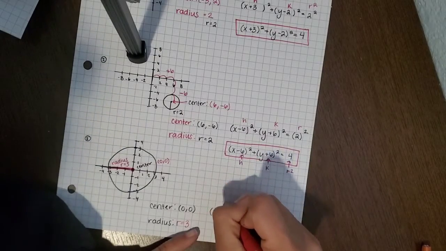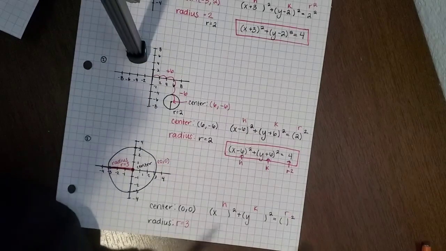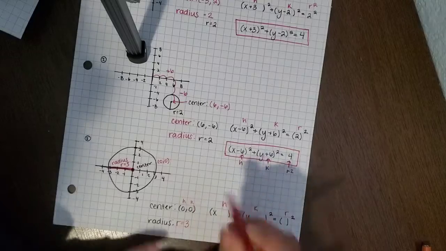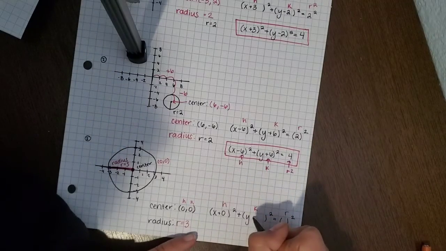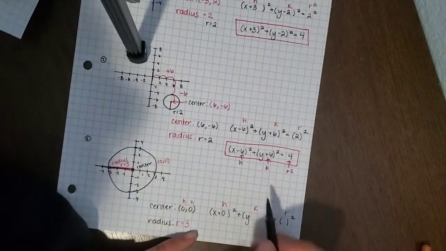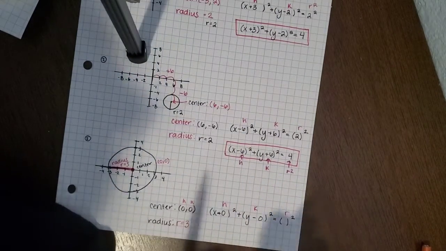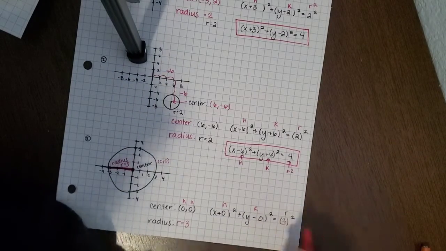So I'm going to plug in an h here, a k here, and an r here. This is my h, my k. My h was positive 0. My k is, or let's keep it from the equation, a negative, minus. It doesn't matter if it's positive or negative, and my r is 3, only because it's a 0.